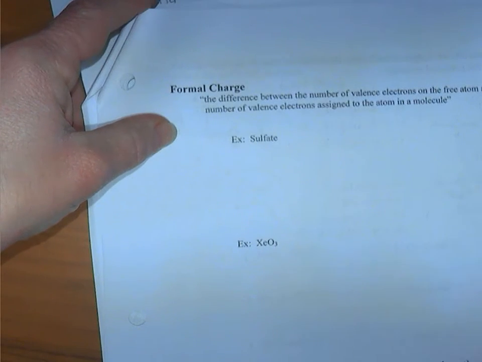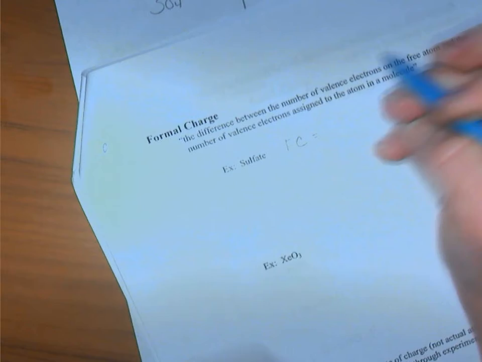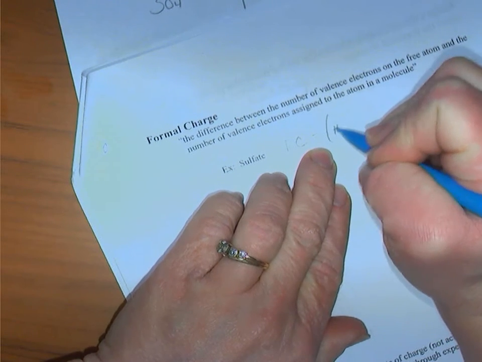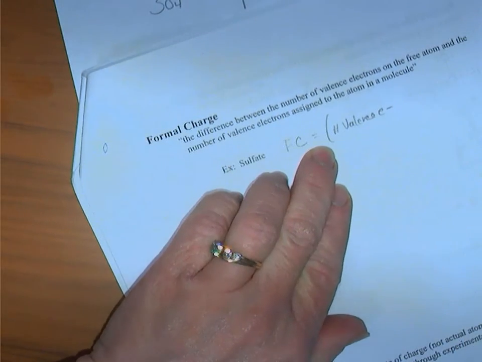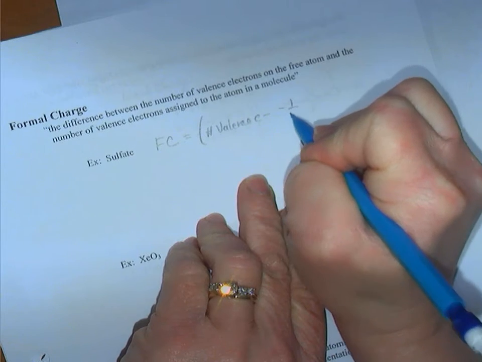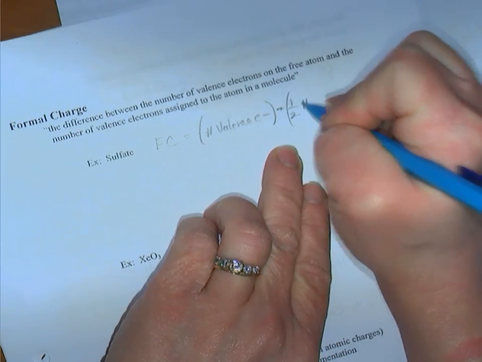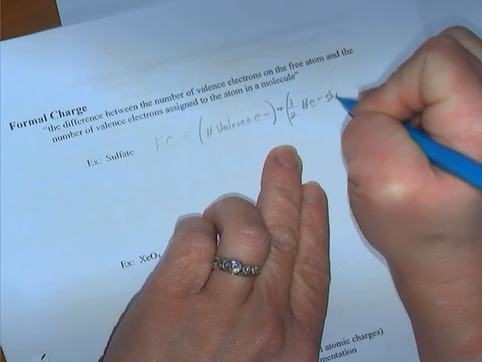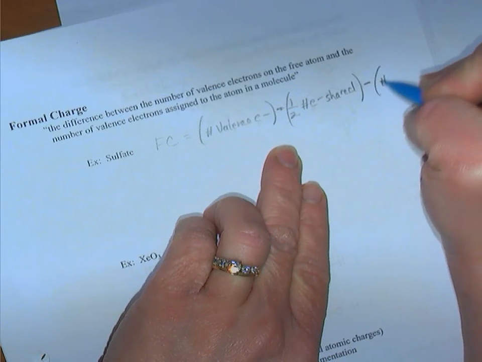In your packet, here is the definition for formal charge. We find formal charge by taking the number of valence electrons that we would assign to the element from the periodic table, minus 1/2 the number of electrons that are shared in bonding on the element, minus the number of lone electrons.